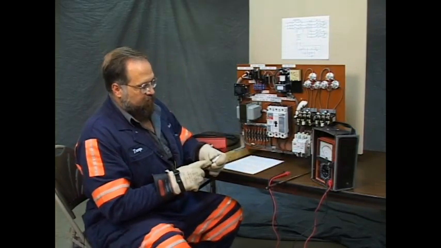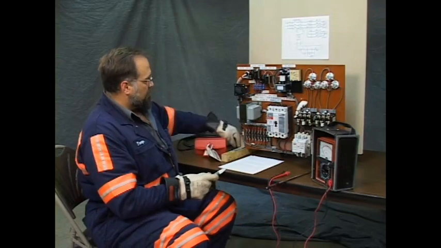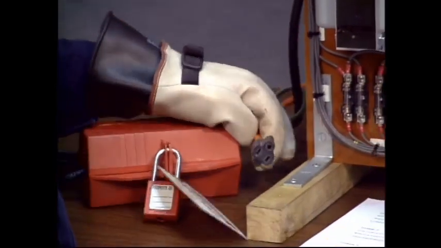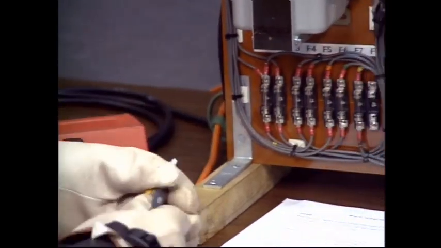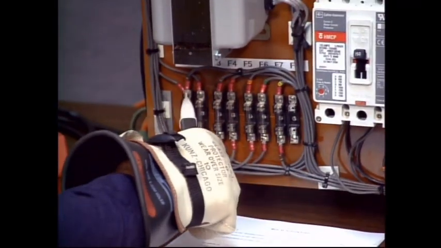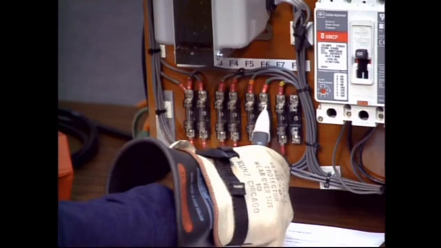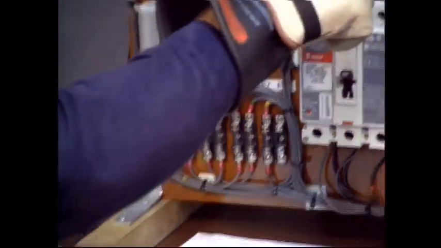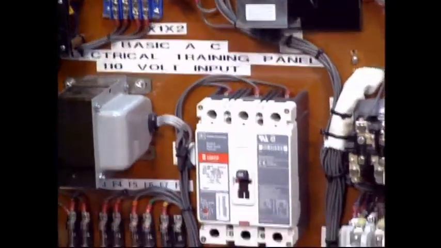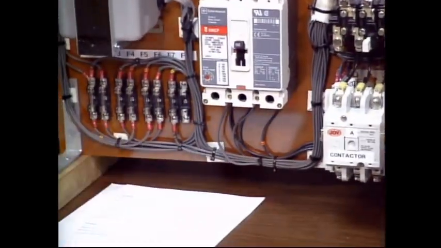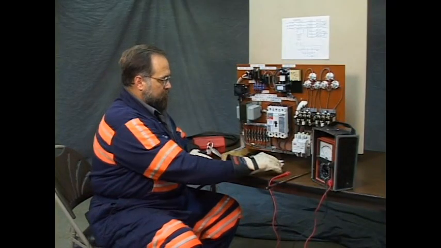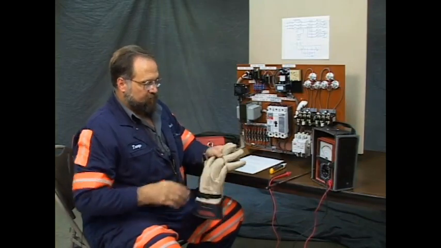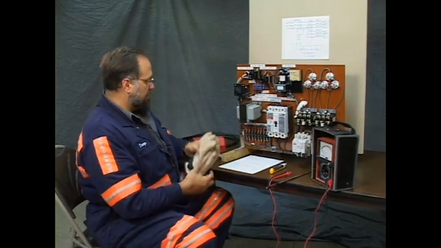We're going to use our voltage detector, turn it on, and test it on a known live circuit. That's to check the operation of the voltage detector. And we're going to check for any AC power present. Doesn't appear to be any. That's good. So, we can remove our gloves after you've determined that there's no AC power.